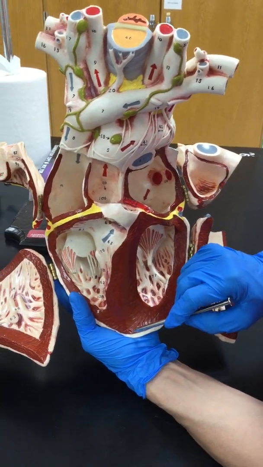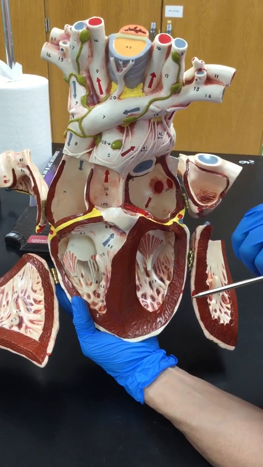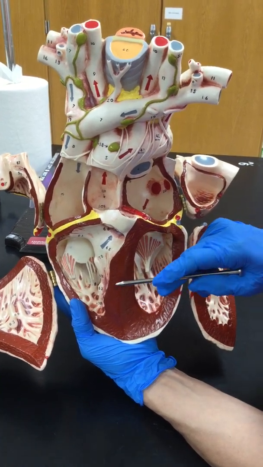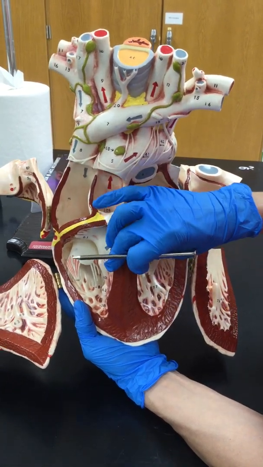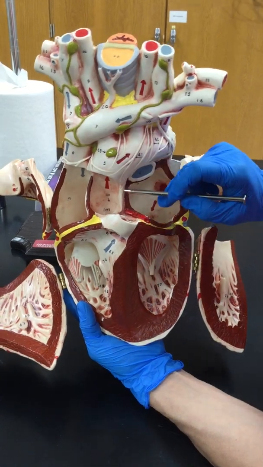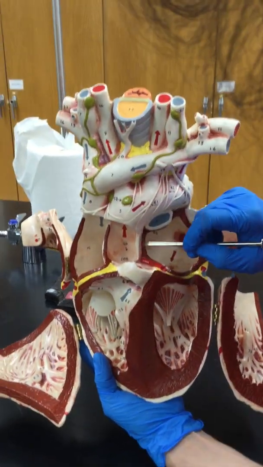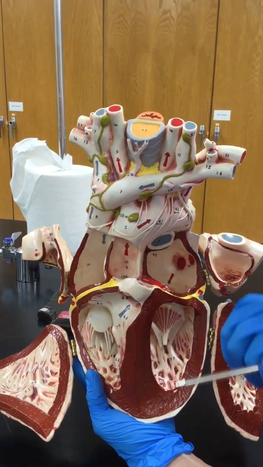Now, this is the apex, the internal view of the apex, and then this will be the interventricular septum. So the interventricular septum separates the right and the left ventricles, and then in here we have the interatrial septum that separates the right and left atrium.